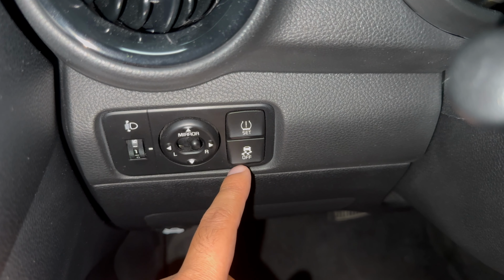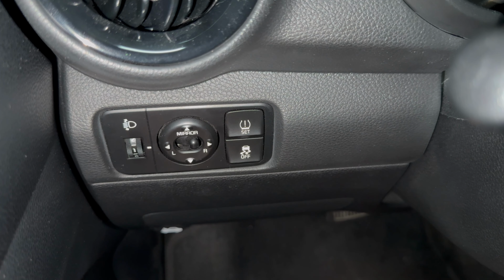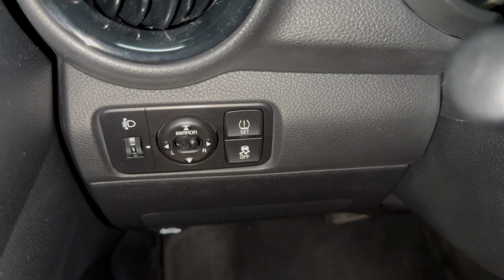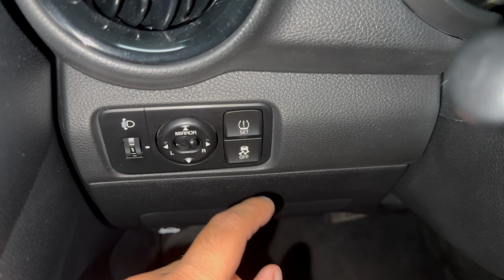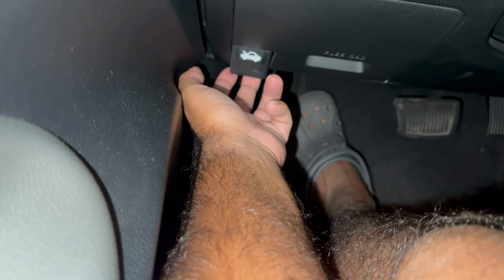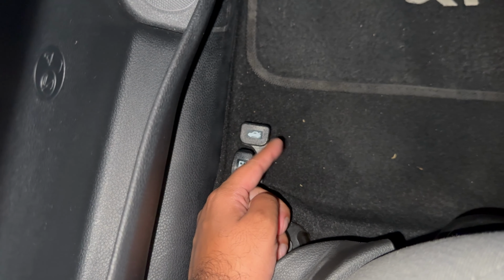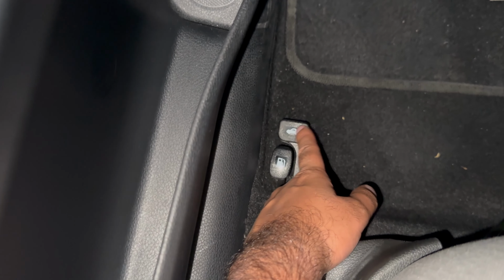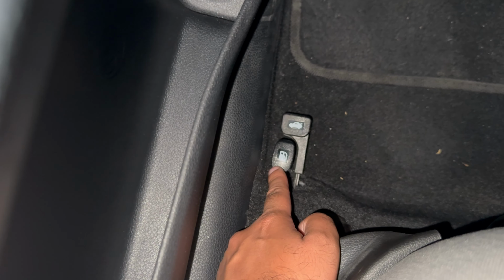This button at the top is to reset the warning for the low air pressure in the tires. This button is to turn off traction control. So if you're stuck in snow or mud, for example, you would turn off traction control by pressing this button. Over here is the lever to open the front bonnet. At the bottom here, we have the lever to open the boot. And over here, we have the lever to open the fuel door.